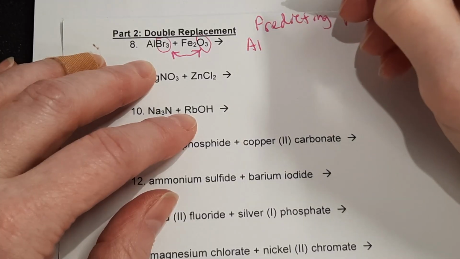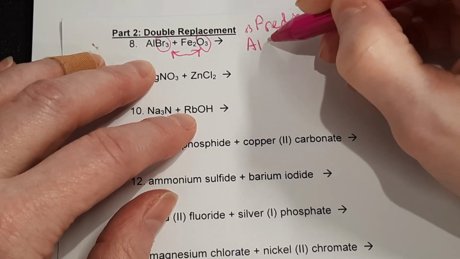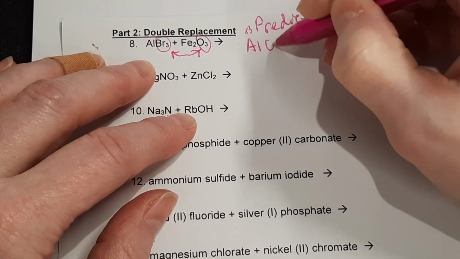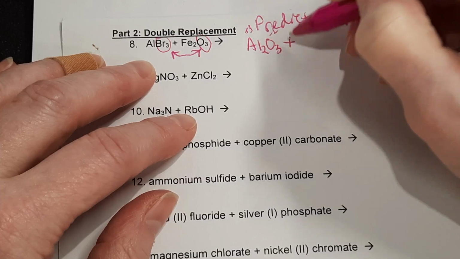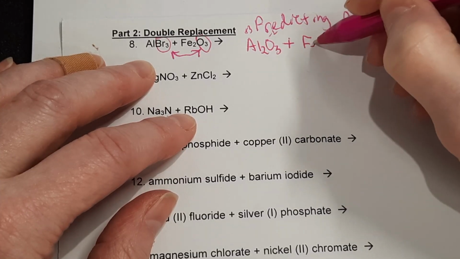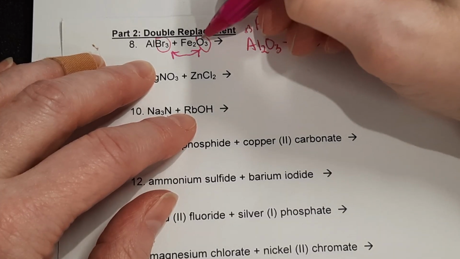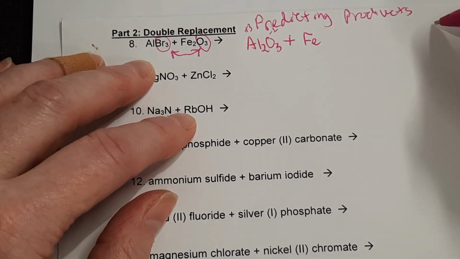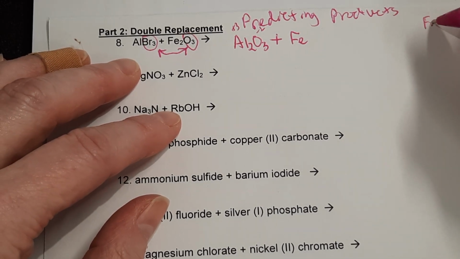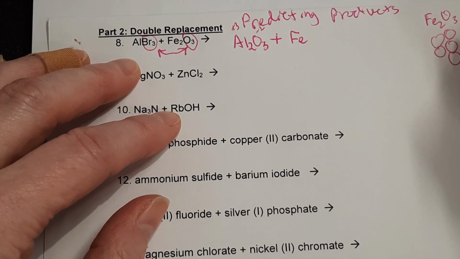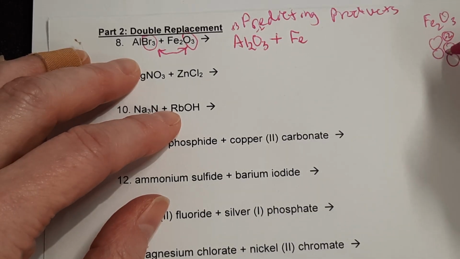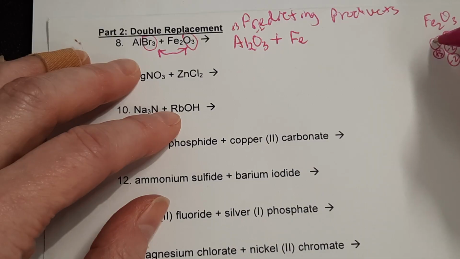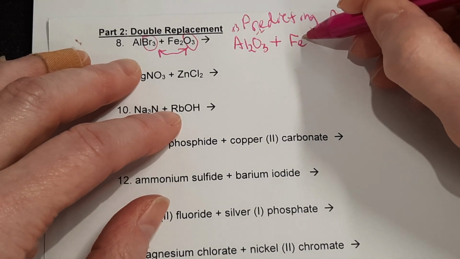So my aluminum, that is a positive 3, is going to match up with my oxygen, that is a negative 2. My iron, I don't know the charge of my iron, except it's here in this molecule, so I have to figure out the charge. So Fe2O3, it takes 2 irons to cancel out 3 oxygens. That's actually what we just had here. Minus 2, minus 2, minus 2. So this has to be positive 3, positive 3. So iron is going to be positive 3.